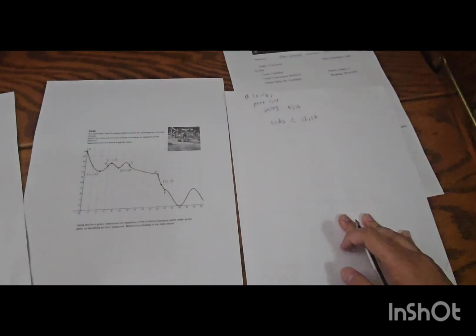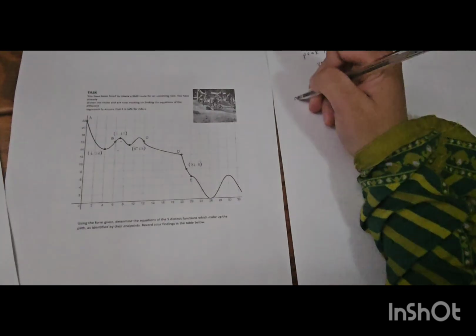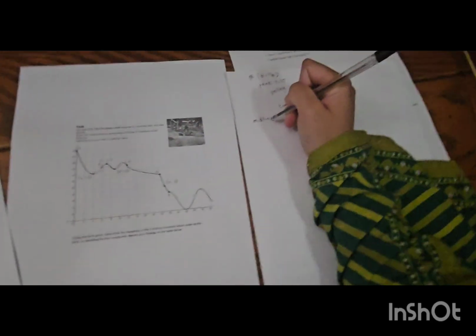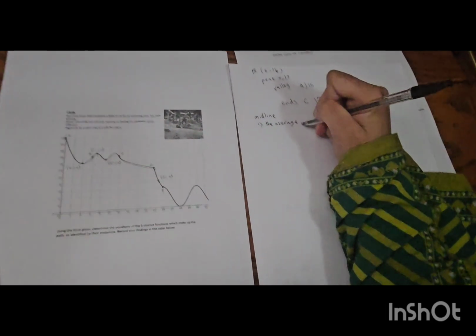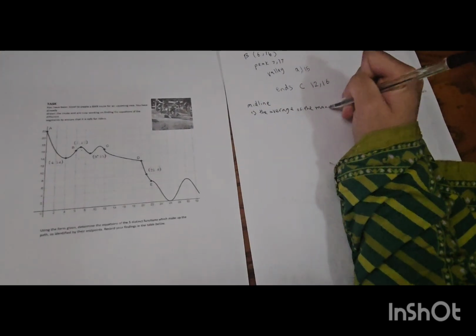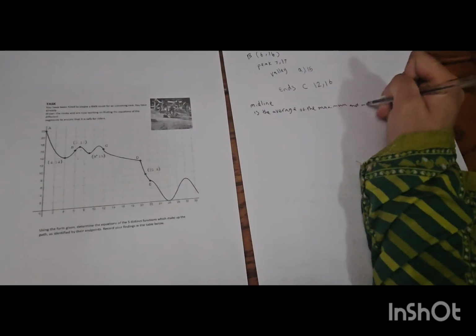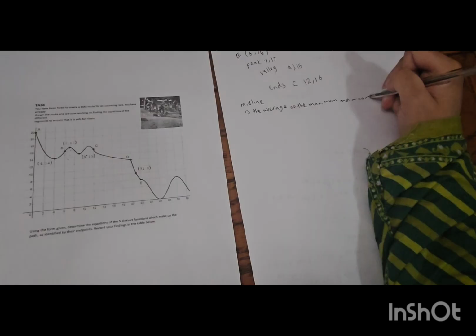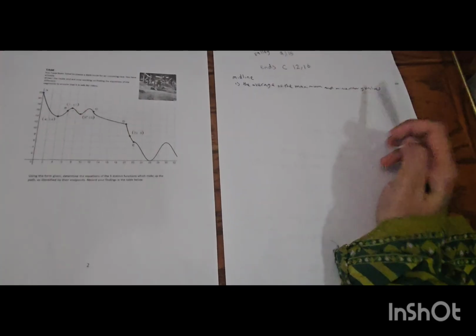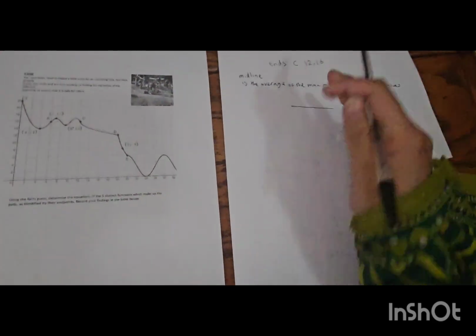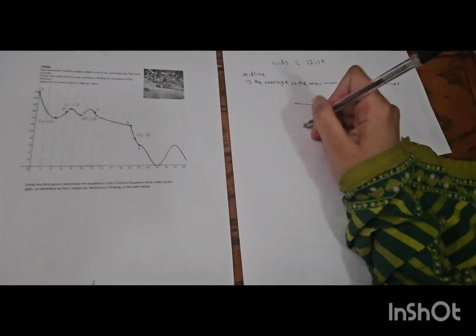And first I'm going to find the midline and the amplitude. So the midline, first I'm going to explain what that means. The midline is the average of the maximum and the minimum y values. So that means I'm going to be adding the maximum and the minimum y values from the points I have, and then dividing by 2, and that's going to give me my midline.